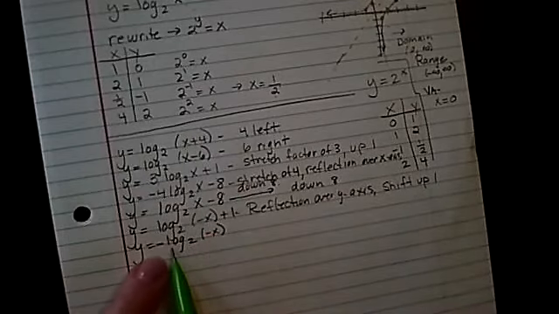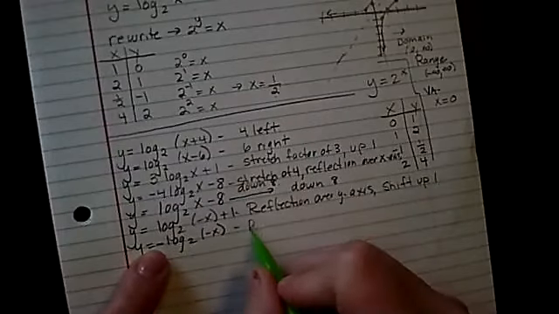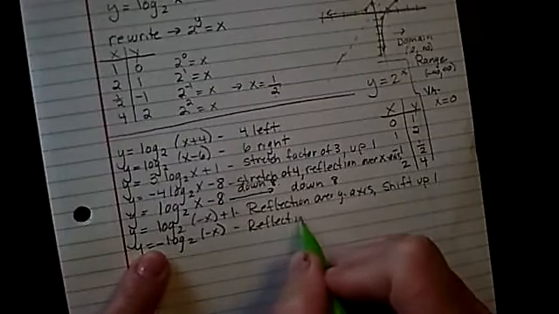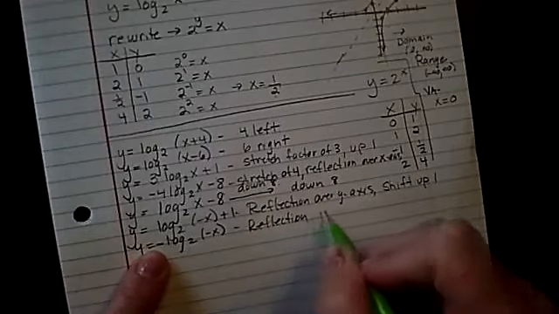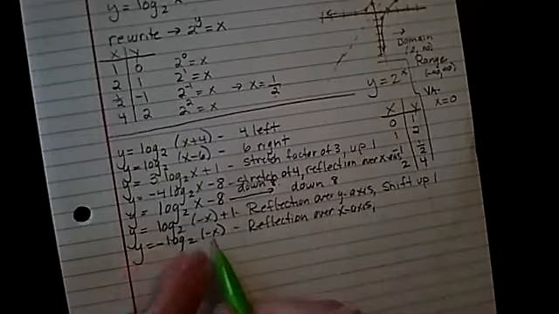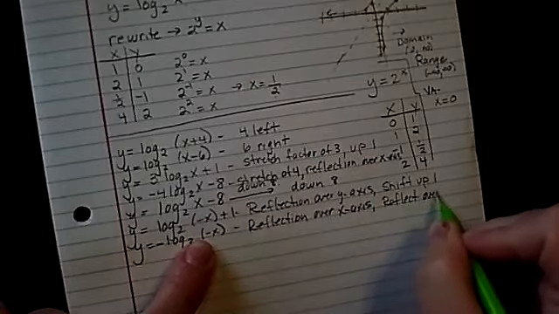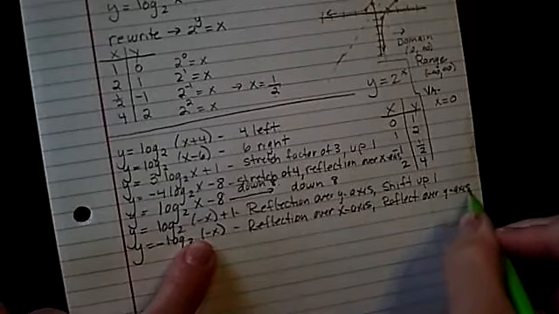Then here, we have a negative on the outside, so let's begin with that. That's a reflection over the x-axis, and then we come in here and reflect it again over the y-axis.